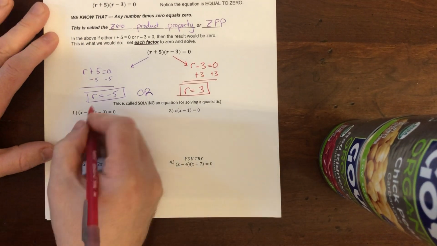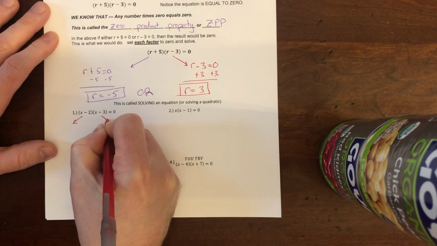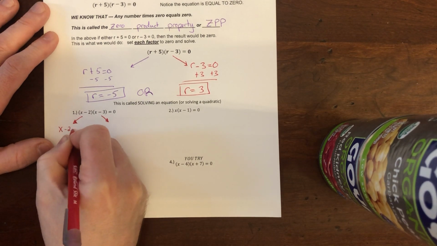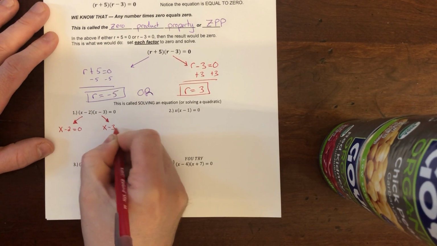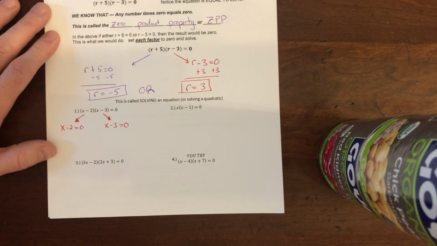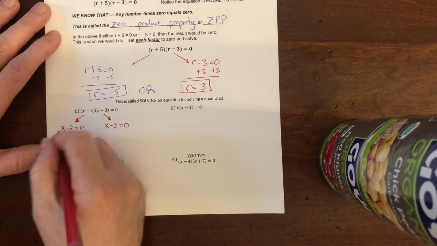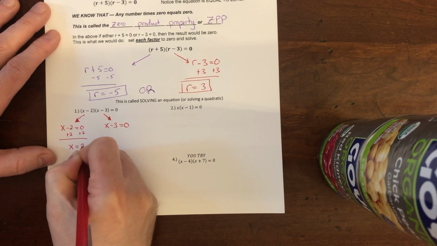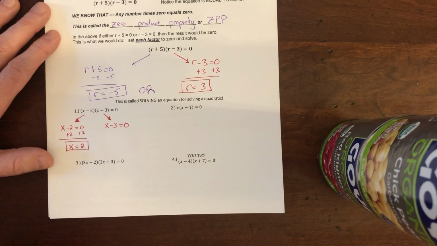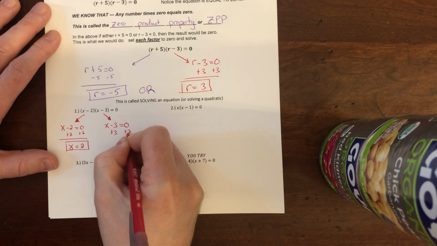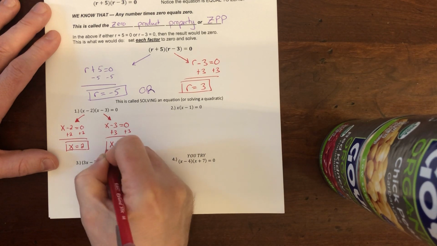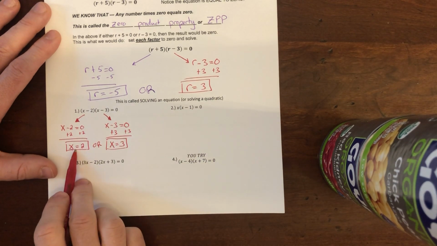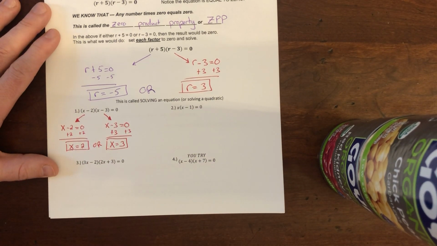All right, I find it easy to just put the arrows here. I'll show you another way to do it for the next one. This one works for me. x minus 2 equals 0, and then I do the other one, x minus 3 equals 0. All right, and then we solve each of them. Okay, for the first one, we're going to add 2 to each side. So x equals 2. For the other one, we go through and add 3. So x equals 3. So we have two solutions here: x equals 2 or x equals 3.